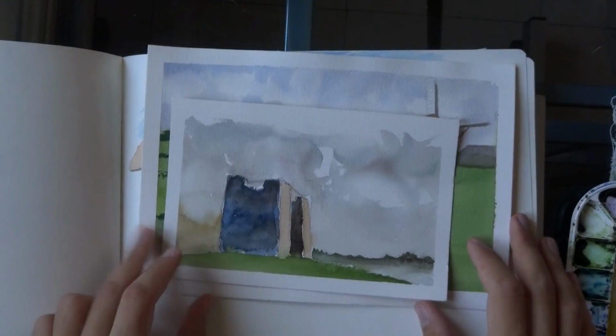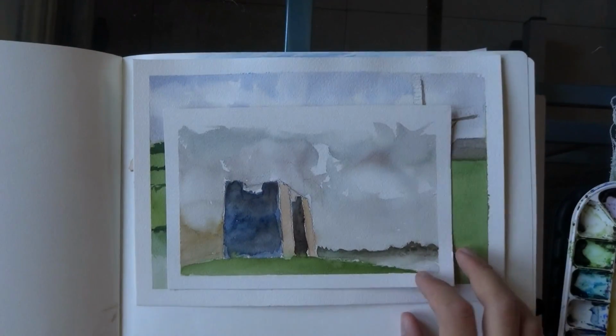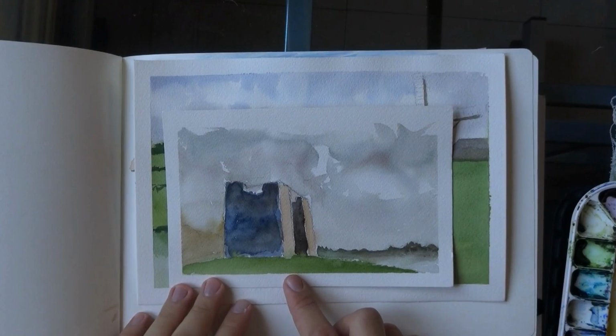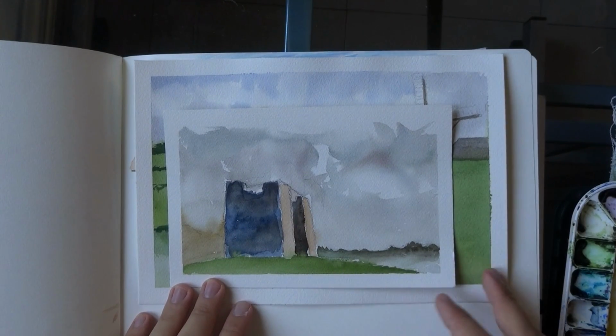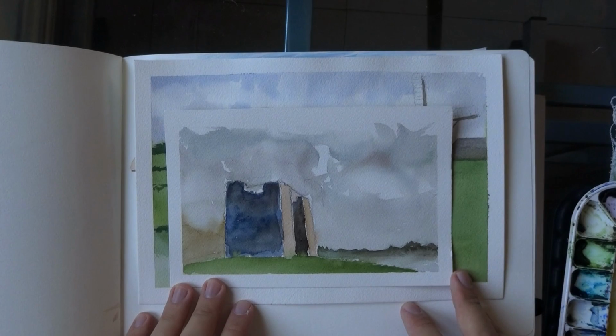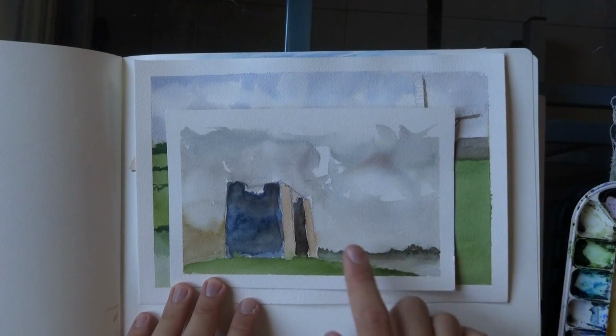So this one, well, to be frank, I didn't really try my best. I don't even remember what the reference was. It was like this weird castle. I don't know, it's just not clear enough. I think I gave up on this one.